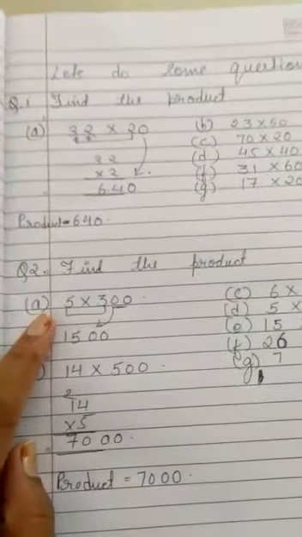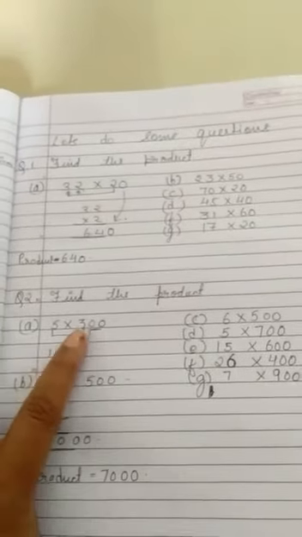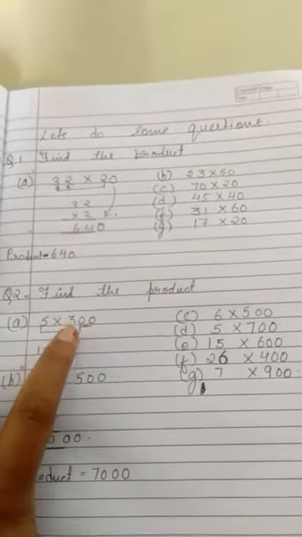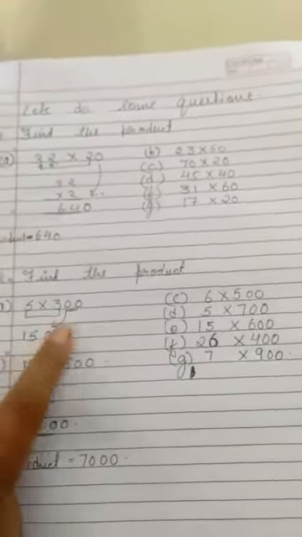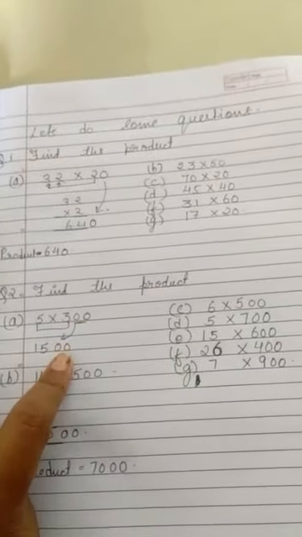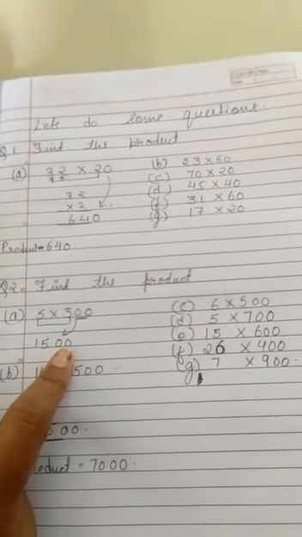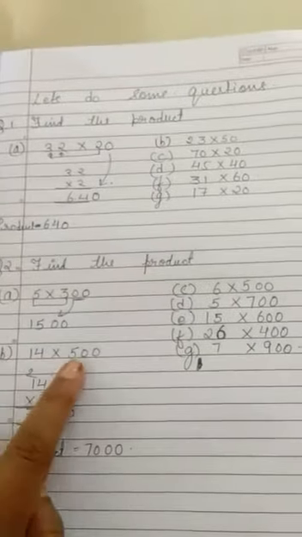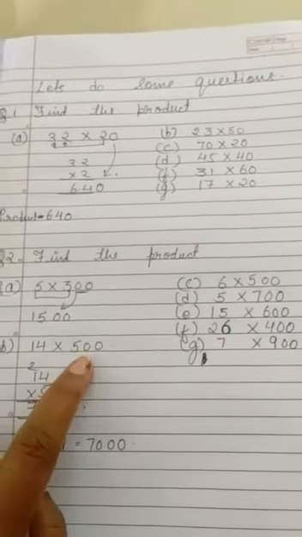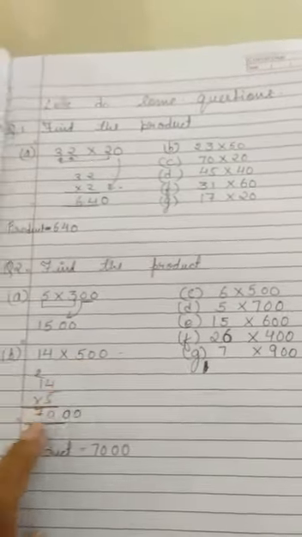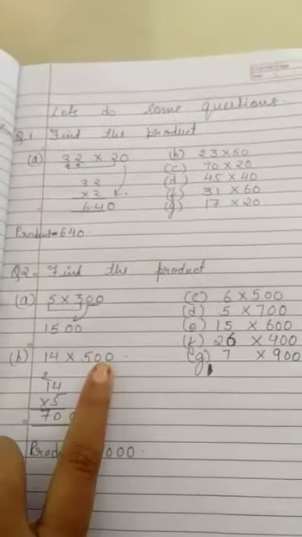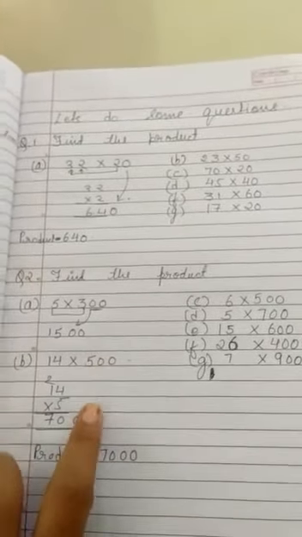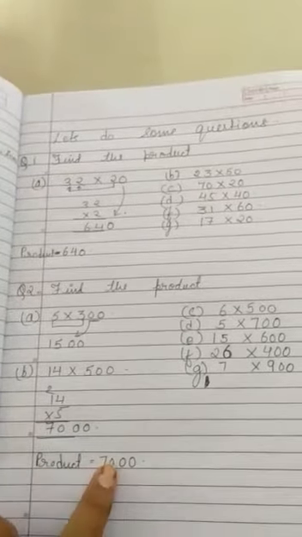We are taking the second question of this type, 5 into 300. Just as we did, the number 1, 2, 3 is there. So we have multiplied the digit 3 with the 5. 5 threes are 15. Now we are left with 2 zeros and we have written the 2 zeros here. This is as simple as this. Now 14 into 500. There are two digits, and we will take one digit, that is 5. 14 multiplied by 5 will be 70. Now the two zeros are left which we have not used, so write the two zeros over here. The answer will be 7000.